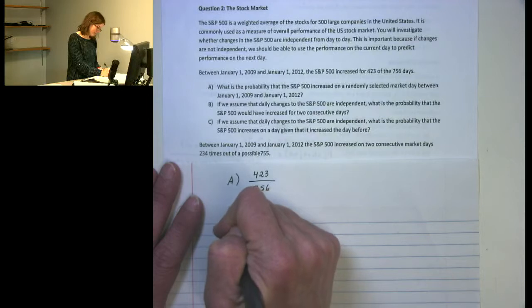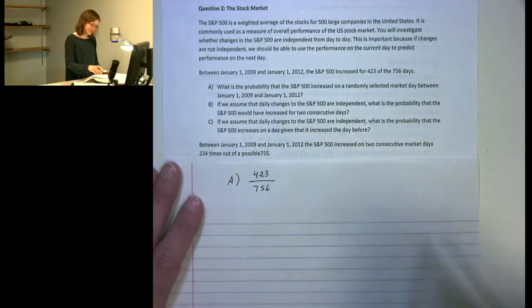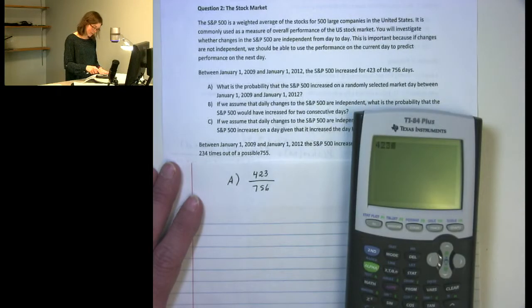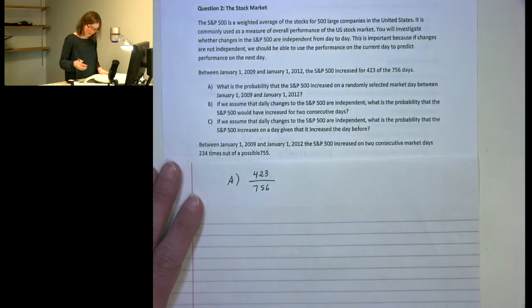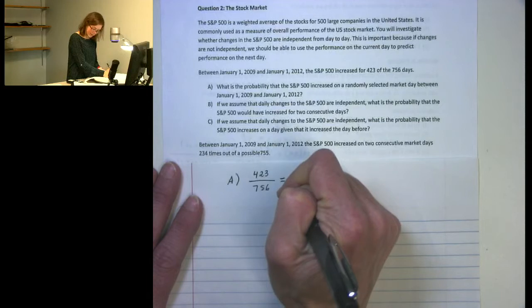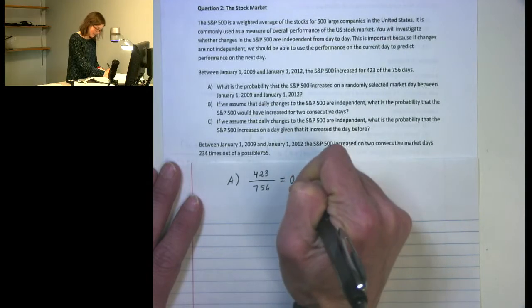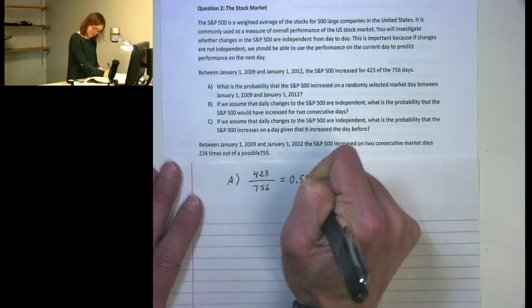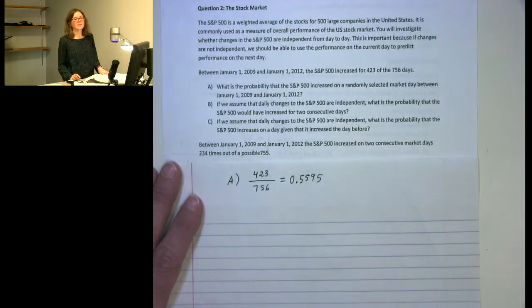So that's part A. If we want to actually calculate that, 423 divided by 756 gives us a probability, if we randomly select a day, that it would be a day that the stock market increased of 0.5595, rounded to 4 decimal places.